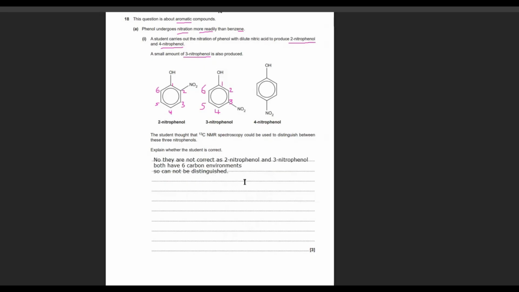Okay. Now let's look at the next one, which is 4-nitrophenol, and it's got a hydroxy group on the first carbon here, and then these 2 are identical because they're the same distance from the NO2 and the same distance from the OH. And then this one is the 3rd environment, same distance from the OH and same distance from the NO2, so they're identical. And so there's actually only 4 environments on this one.